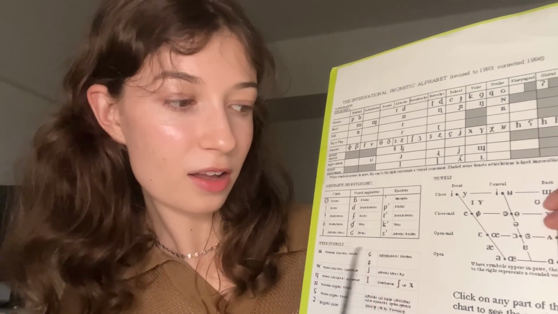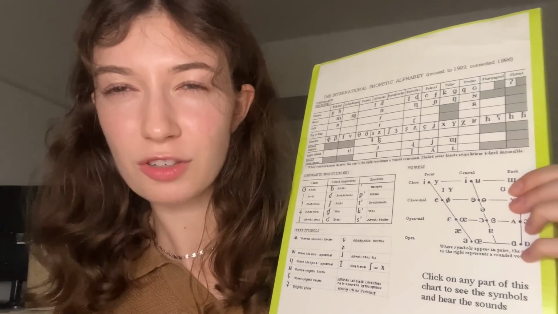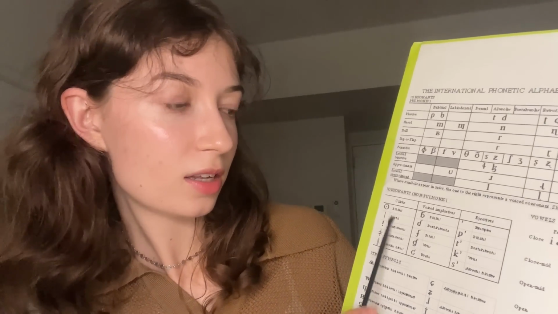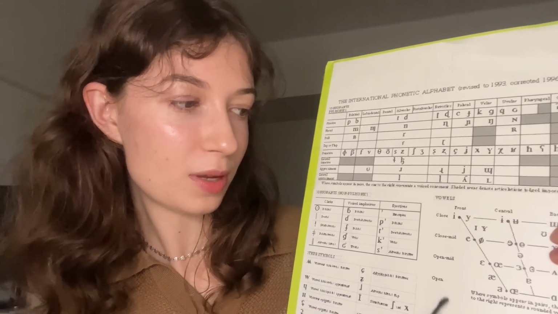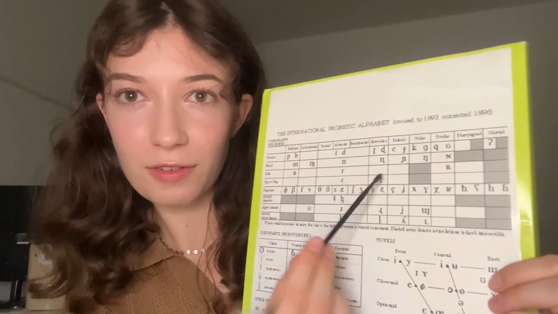There's actually a lot of extra detail symbols to account for things like clicks. I don't think clicks are, oh, they are, here's the clicks. There's more than just the typical consonants that at least us English speakers would think exist. There's a whole lot of other sounds that humans can make, and that they do make in different languages across the world. Anyway, I'll just be going over these consonants to start.